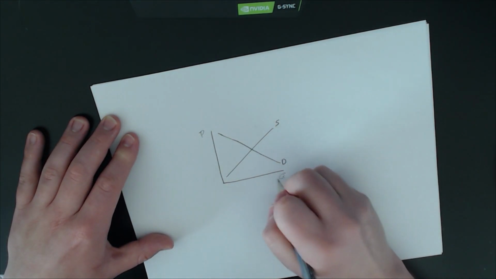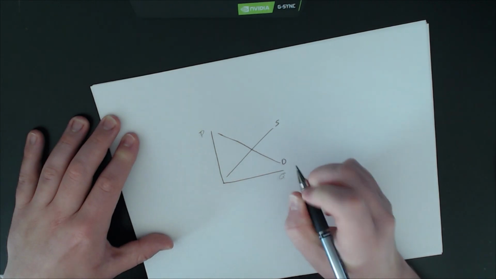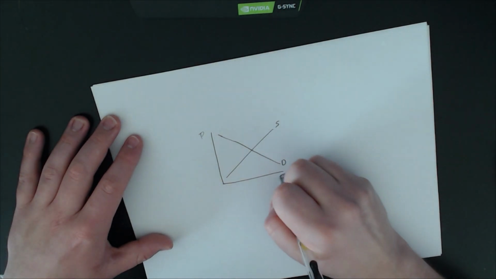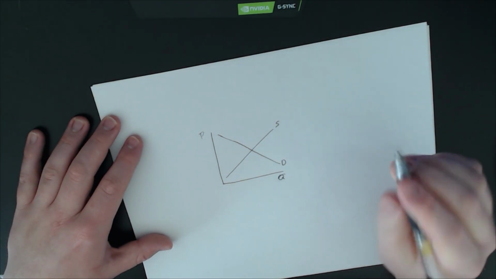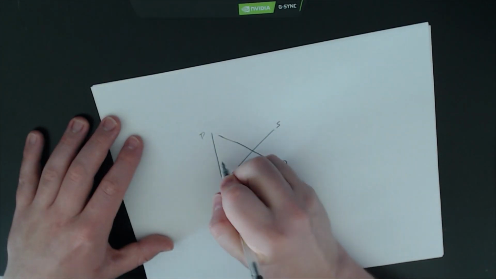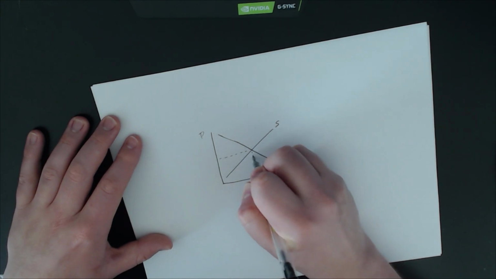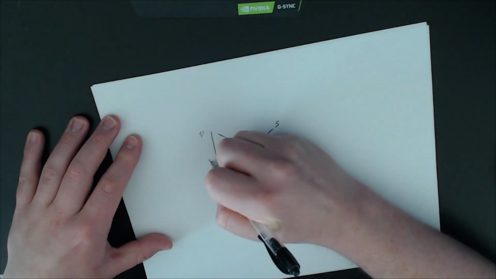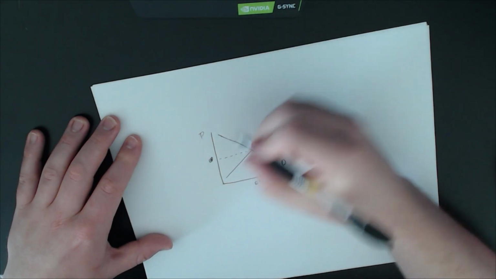Price, quantity. Okay, this pen's dead. Grab another one. I kind of like this one better anyway. So, set this up. Got my equilibrium quantity, my equilibrium price.